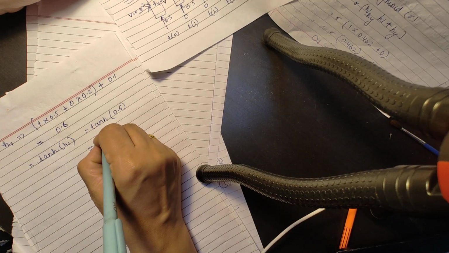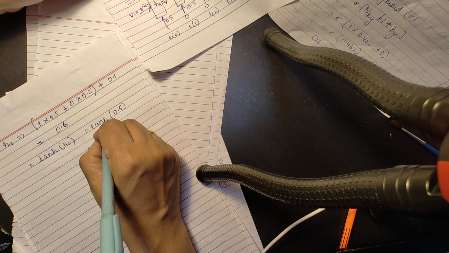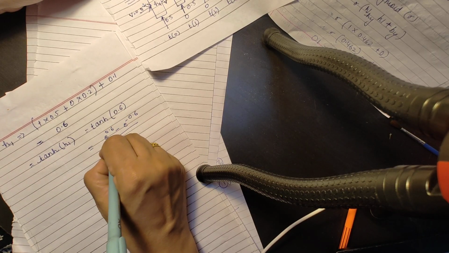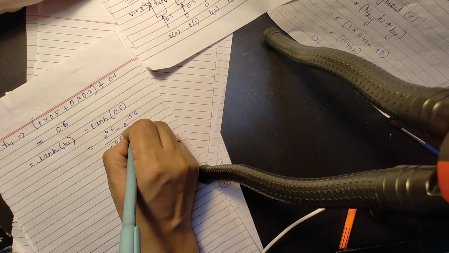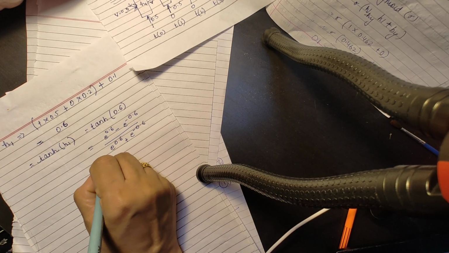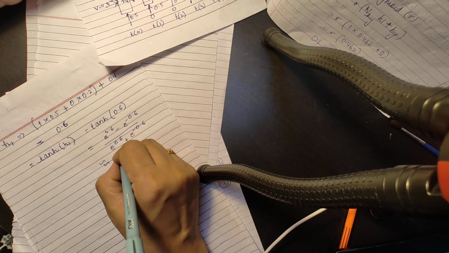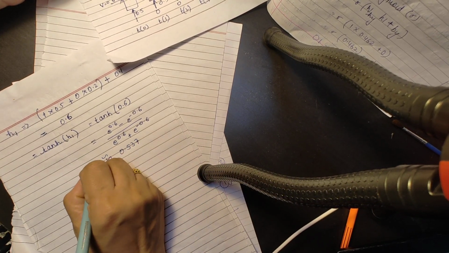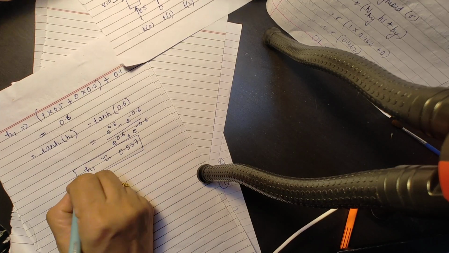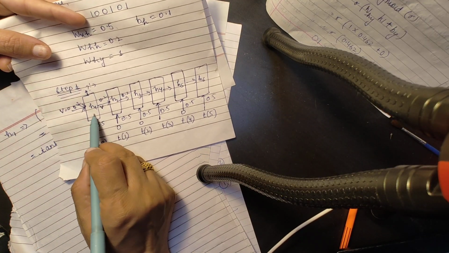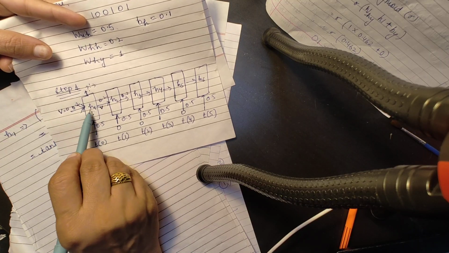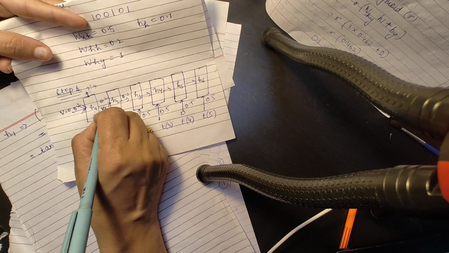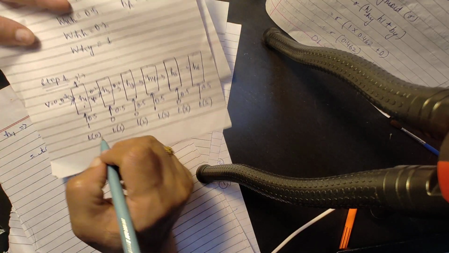We know the formula of tanh is e raised to power 0.6 minus e raised to power minus 0.6, divided by e raised to power 0.6 plus e raised to power minus 0.6, which is equal to 0.537. So the output of the H1 unit, the value of V1, will be equal to 0.537.